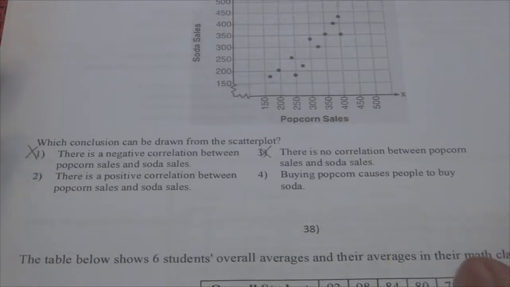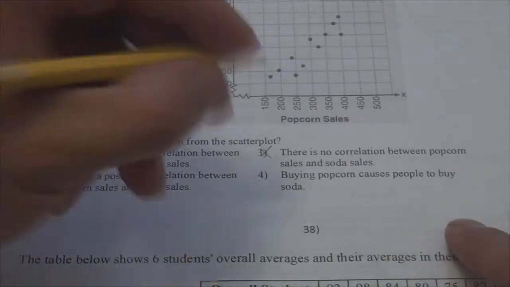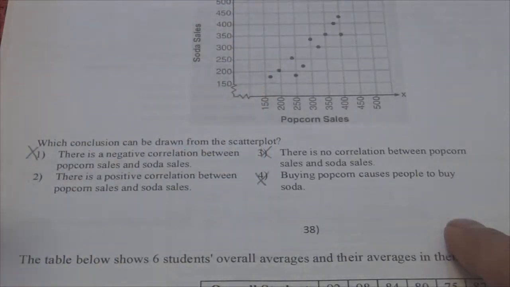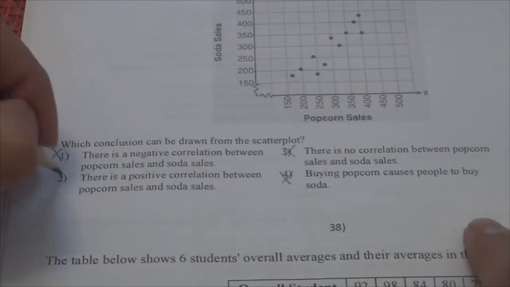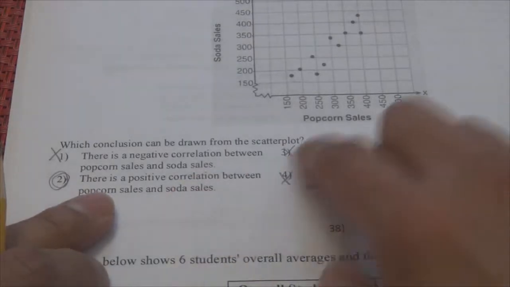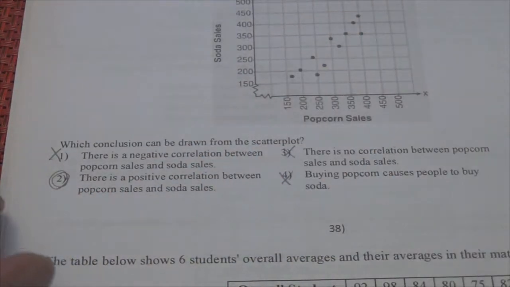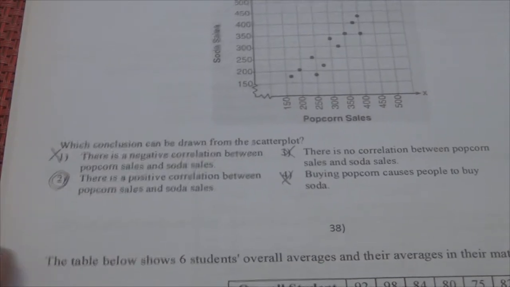I should go and ask my son, right? No, buying popcorn just means that you buy popcorn. They could buy water, they could buy whatever. So then, the obvious choice is that there is a positive correlation between the popcorn and the sodas. As one increases, the other increases as well. Good. Next question.